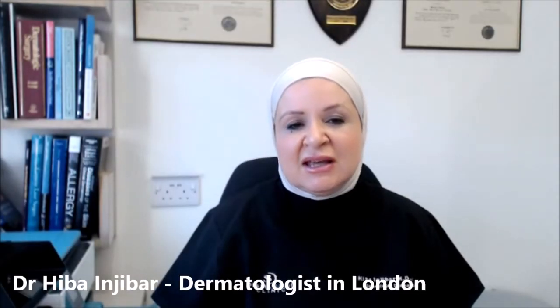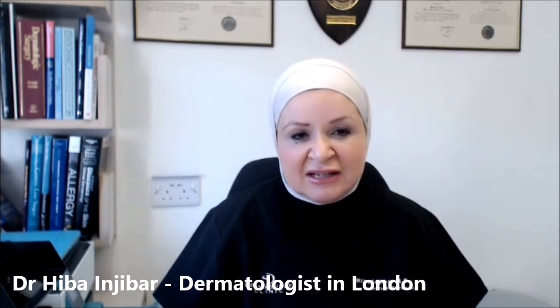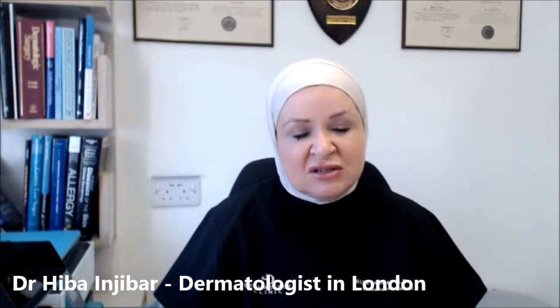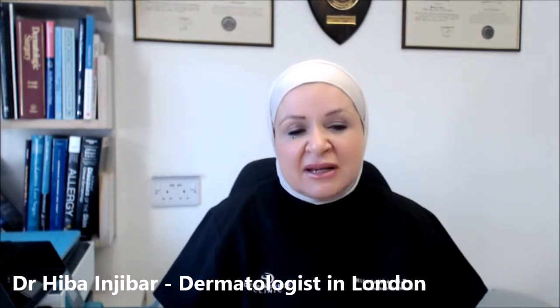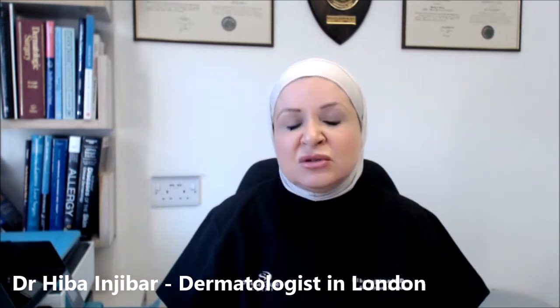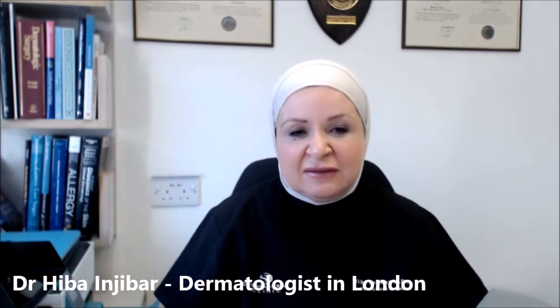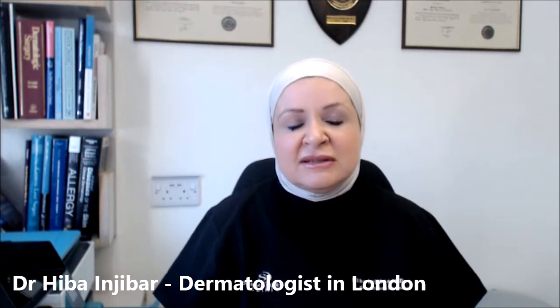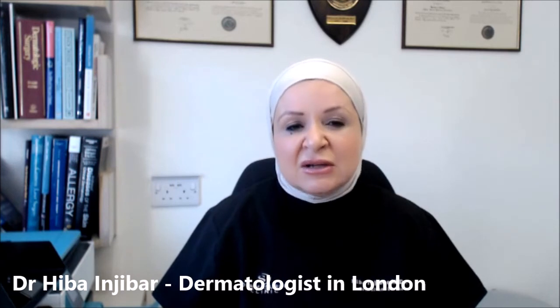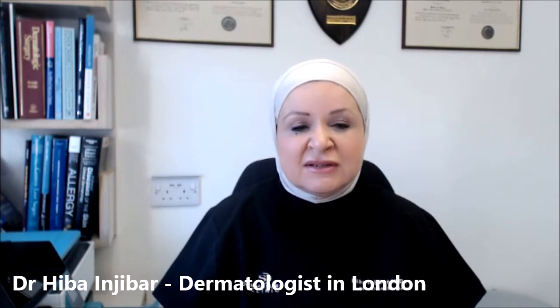Procedures, especially those that compromise the integrity of the skin, do carry complications, but these complications can be reduced to a minimum if the pre-treatment is done, and if patients strictly follow the guidelines of how to take care of their skin, how to clean it, and avoid the sun.